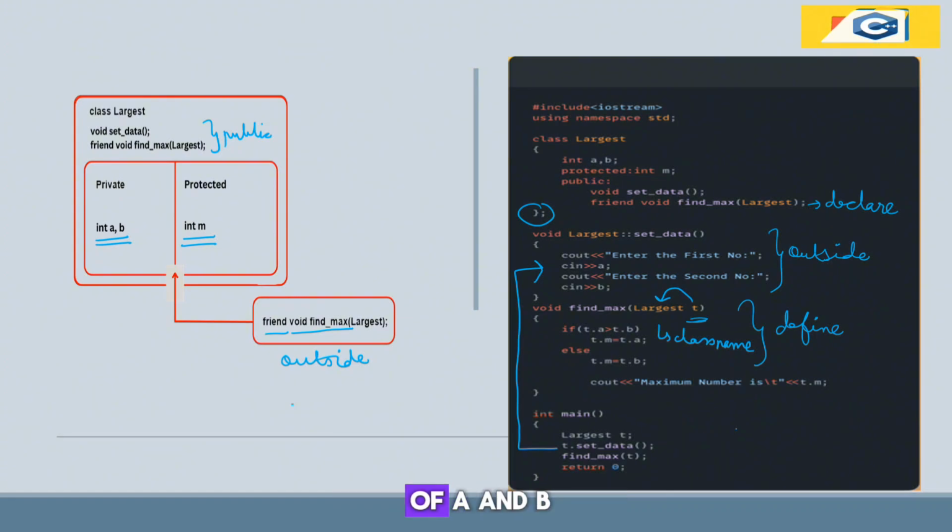Then after the values of a and b, I need to calculate which is the largest number. So I will call this find max function, which is a friend function. For that we just write the name of the function, that is find max, and pass the object. We will not use object dot find max. No, that will be wrong. I just need to write the name of the friend function and pass the object as parameter. This t is the object. So this function call will go and execute this part of code.